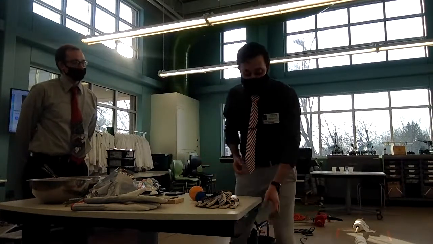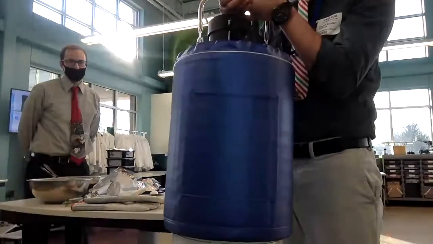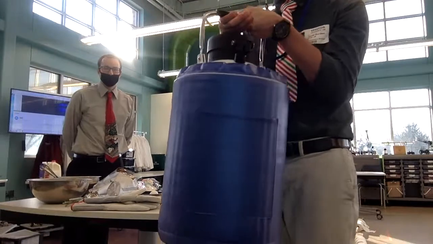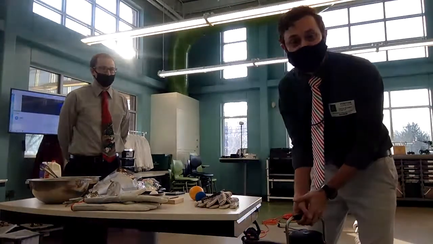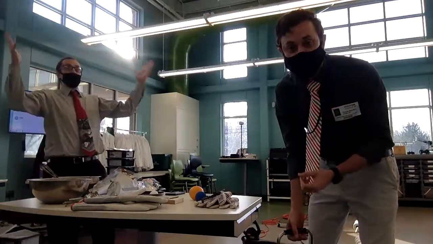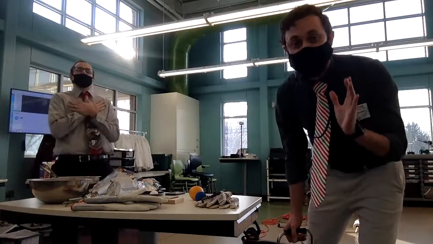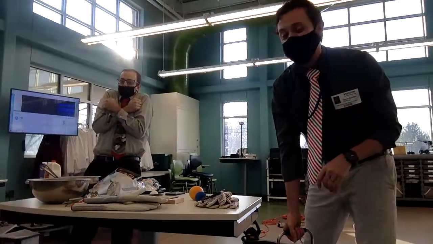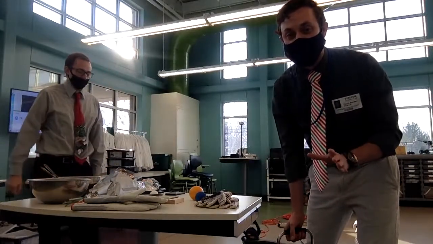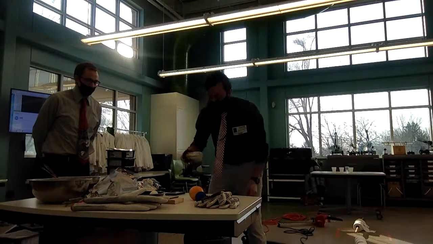So the liquid nitrogen, to let you know, we have it inside a Dewar flask that looks like this. This Dewar flask allows us to keep the temperature of the liquid nitrogen super cold because nitrogen changes to a liquid at about negative 320 degrees Fahrenheit. So I'll say that again, negative 320 degrees Fahrenheit. So when you think about it being cold at recess, just remember liquid nitrogen is a lot colder than that.